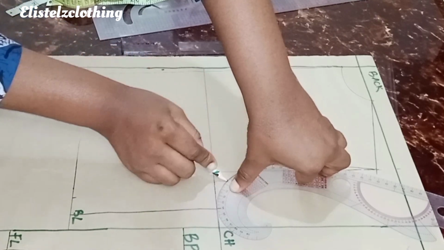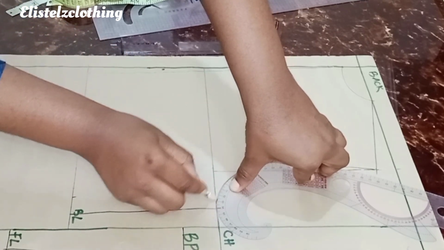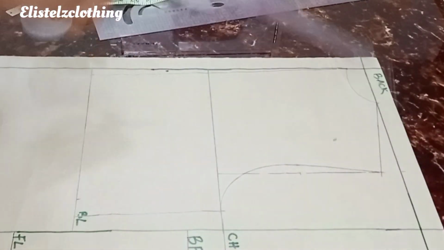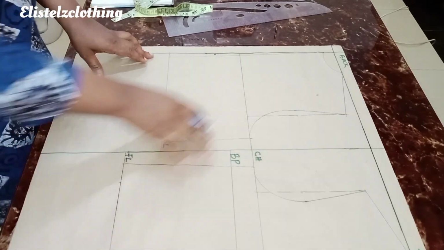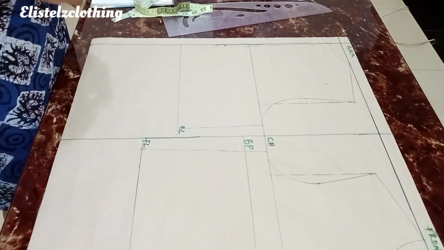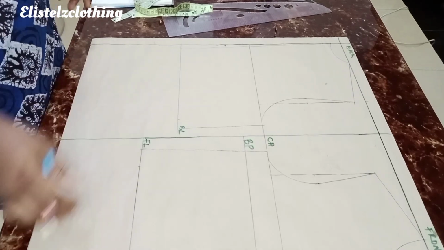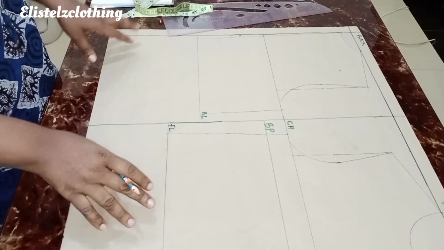So you can see the way I placed my curve, okay. And here we have it. Our arm side is ready, otherwise known as armhole curve. All right, so this is it.